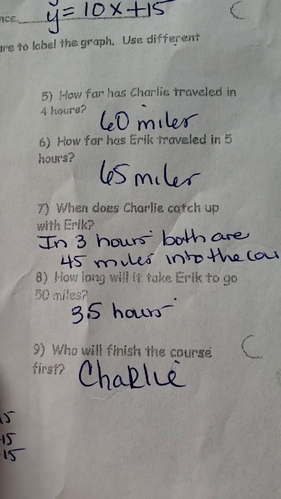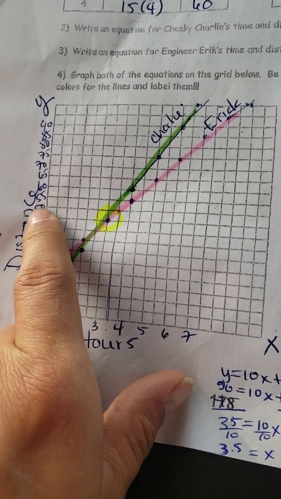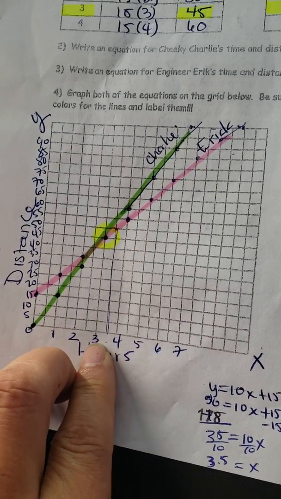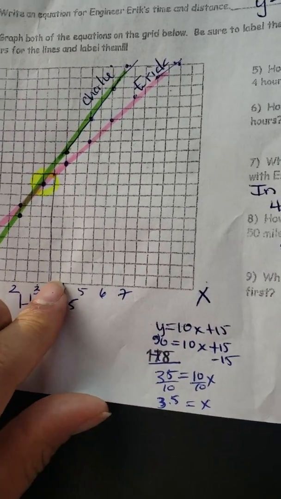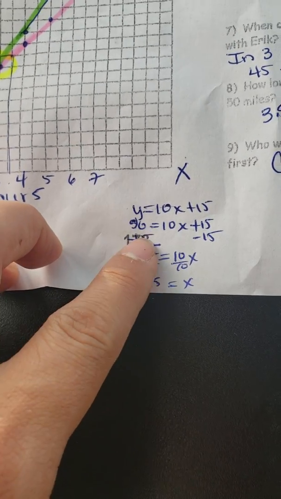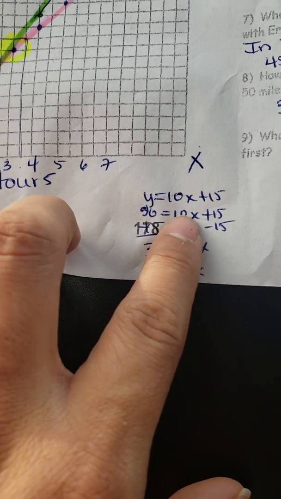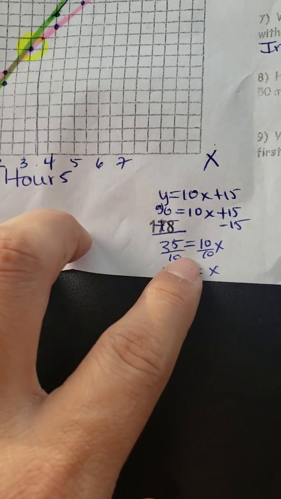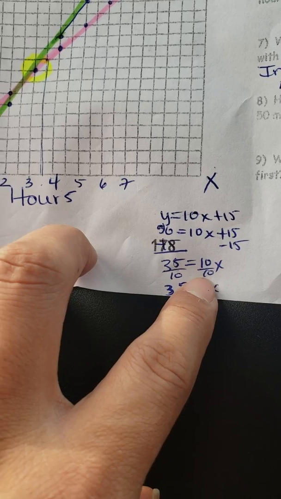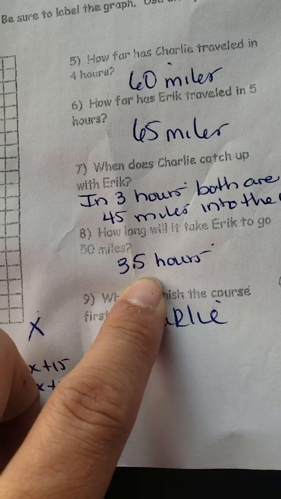Then how long will it take Eric to go 50 miles? So Eric, 50 miles. So 50 miles is here. Go all the way to Eric. This is where it meets the line. Go down, and it's right between 3 and 4. So it's 3.5. To be exact, and just to check it out, we use the equation for Eric. We substitute 50 in place of y, since it's distance. Solve for x. So we subtracted 15, subtract 15. That gave us 35 equals 10x. Then we got rid of the 10 by dividing by 10. Divide by 10. So that gives us 3.5. So just double checking that it was 3.5.